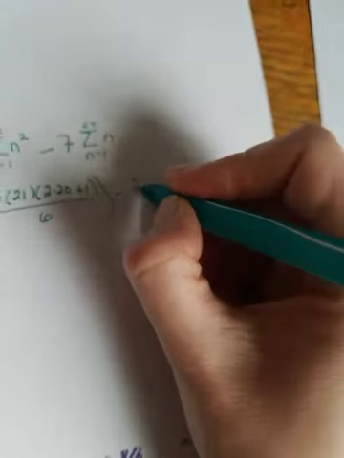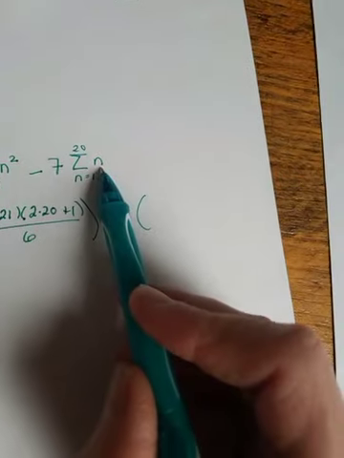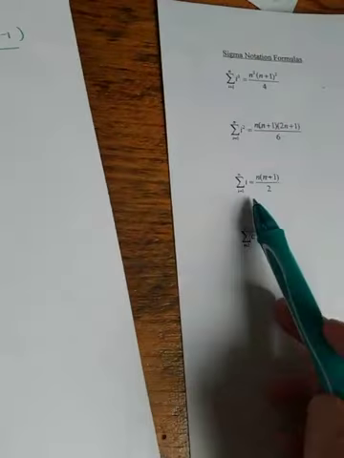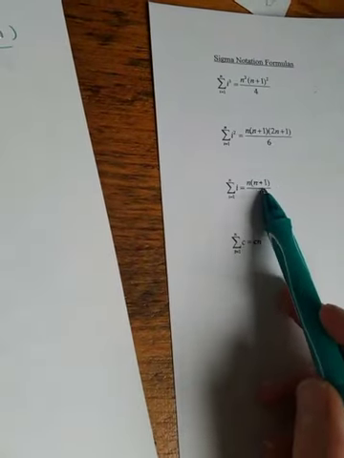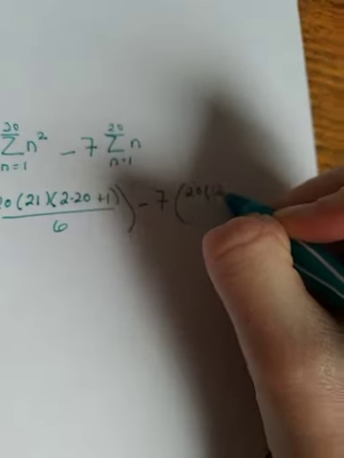And then I'm going to subtract 7 times. Now I have to use the equation for just n, which is right here. n times the quantity of n plus 1 over 2. So it will be 20 times 20 plus 1 is 21, all divided by 2.